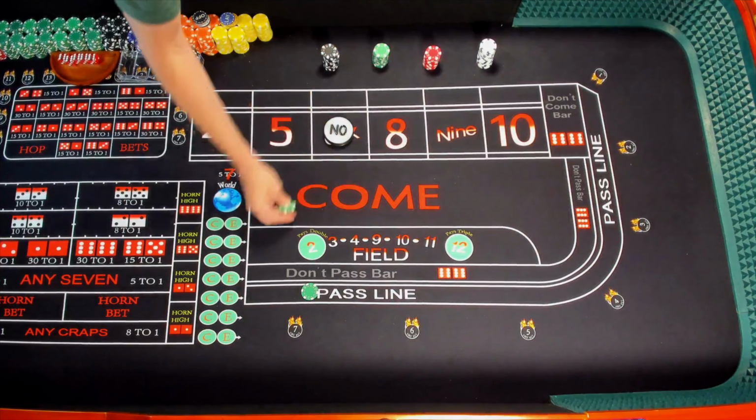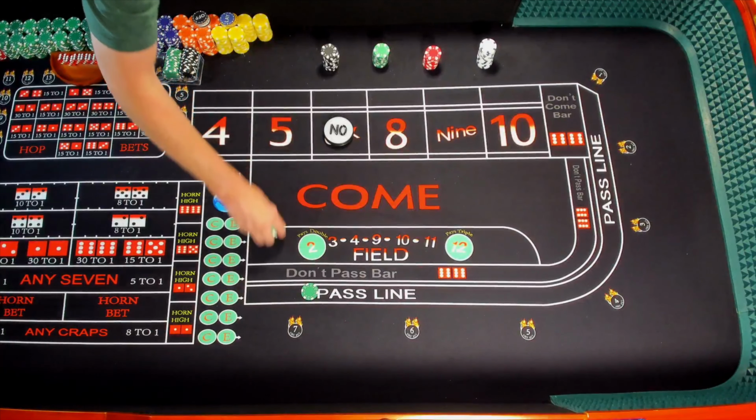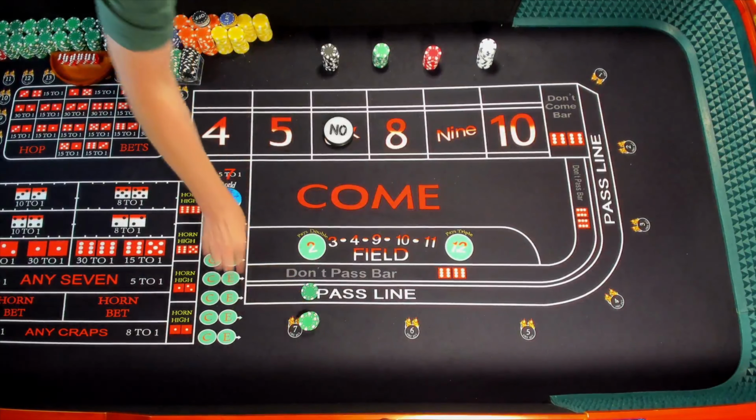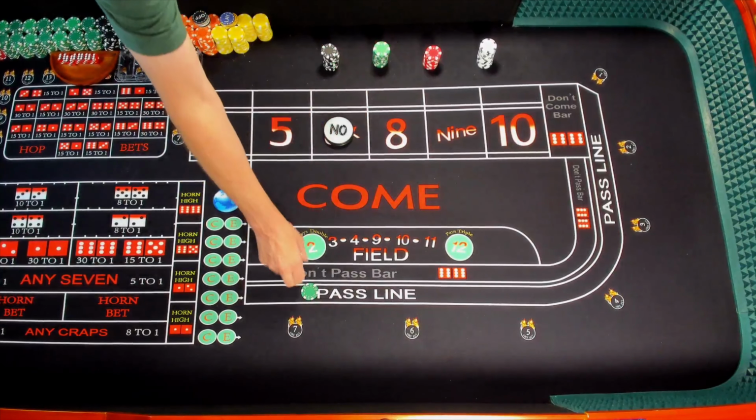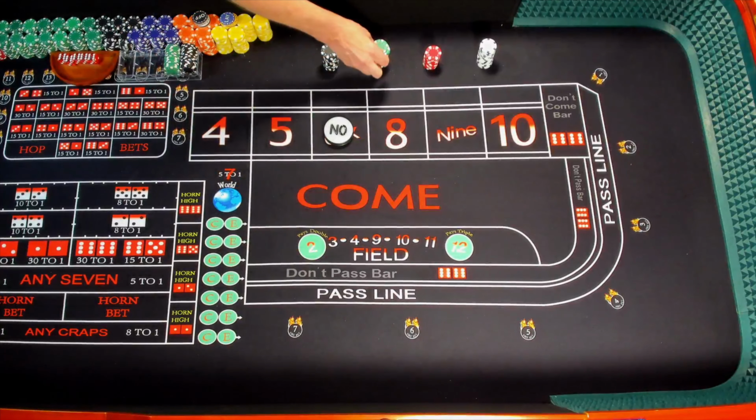Always put 125 behind, okay? That's how you're going to drive the house edge down. If you only put 25 or you don't put anything, you're only getting paid 1 to 1. So just know that, but only do what you feel comfortable. Knowing is one thing, doing what you feel comfortable is the other.